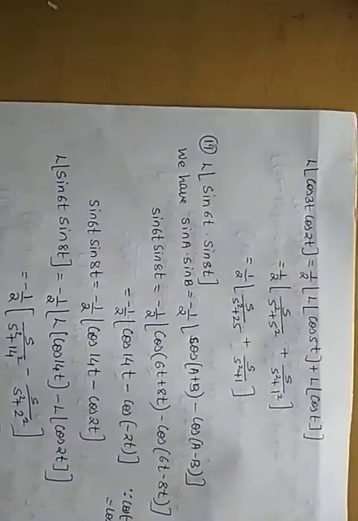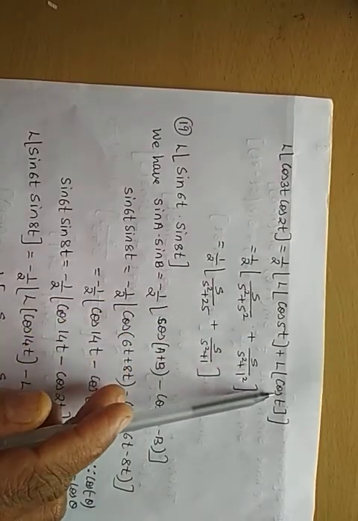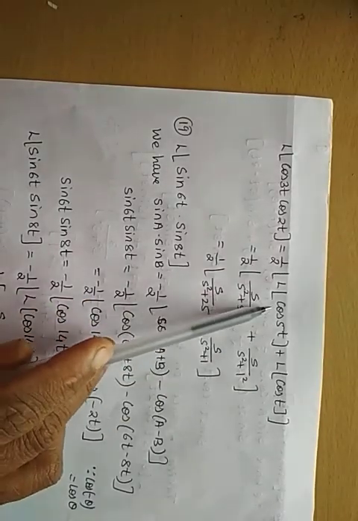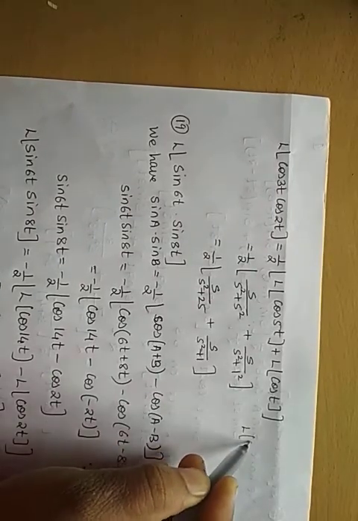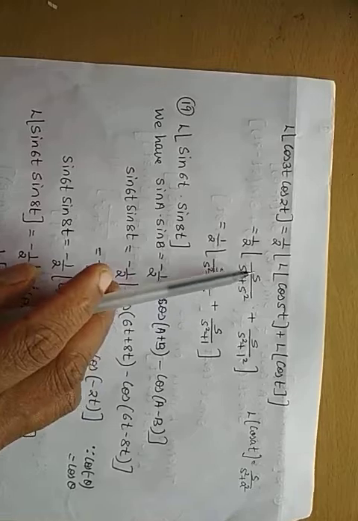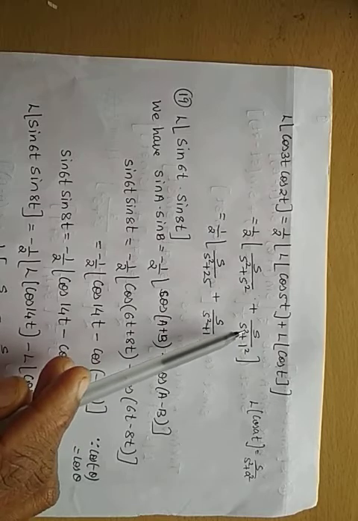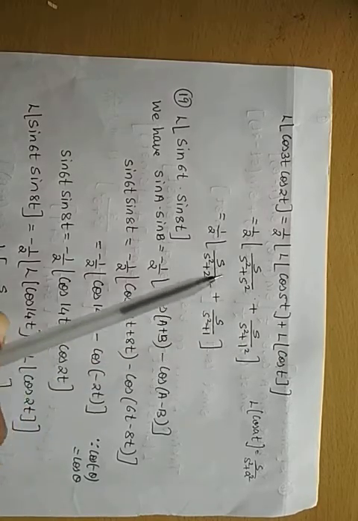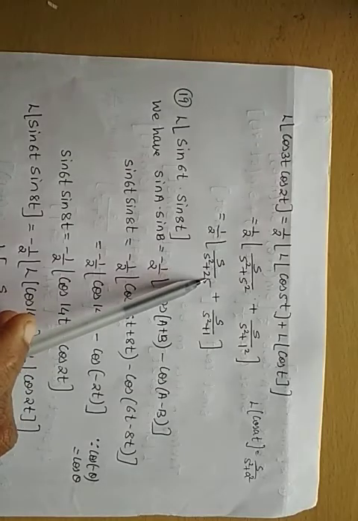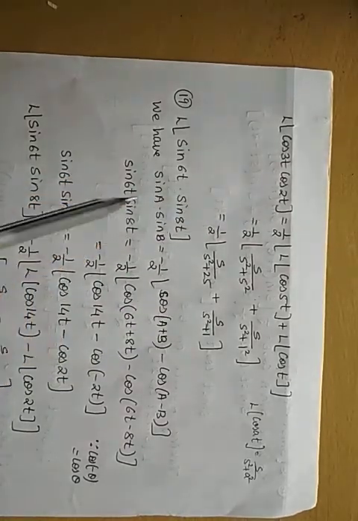When we take L on both sides, we will get here 1 by 2 Laplace transform of cos 5t plus Laplace transform of cos t. This 1 by 2 is for both the functions. Hence, Laplace transform of cos, we know that Laplace transform of cos at is s upon s square plus a square. Now what is your a here? A is 5. So this becomes s upon s square plus 5 square. Here a is 1, so it is s upon s square plus 1 square. Hence 1 by 2 s upon s square plus 25 plus s upon s square plus 1 is the Laplace transform of the given function.